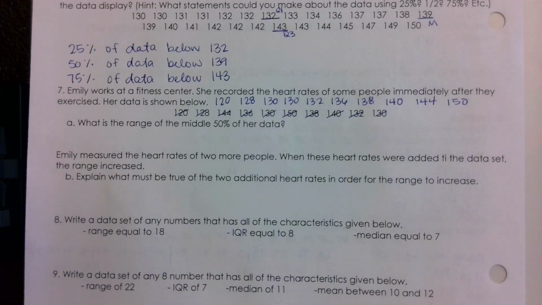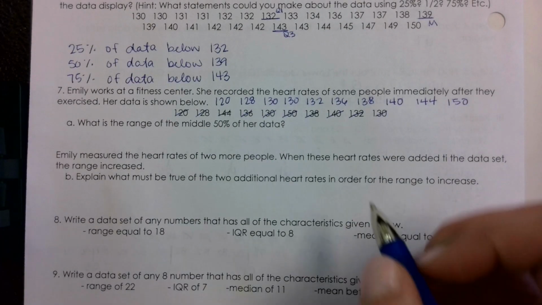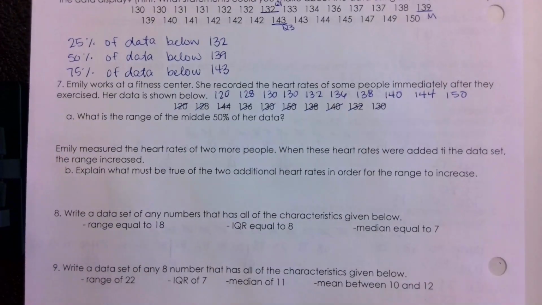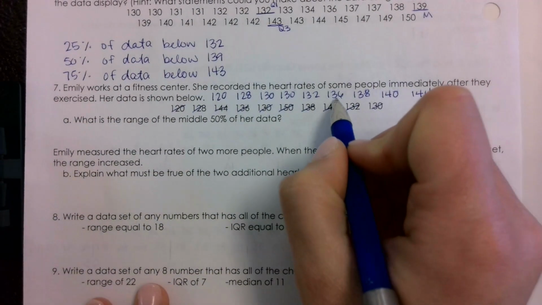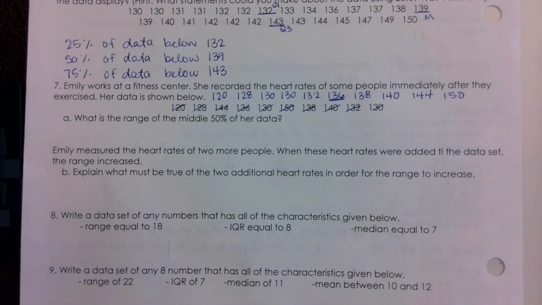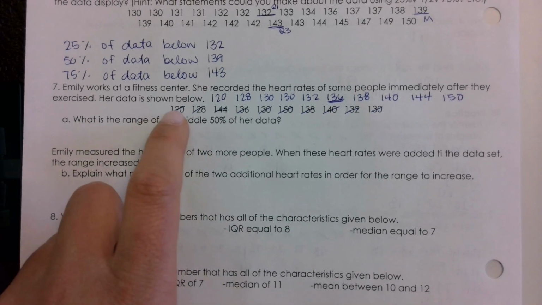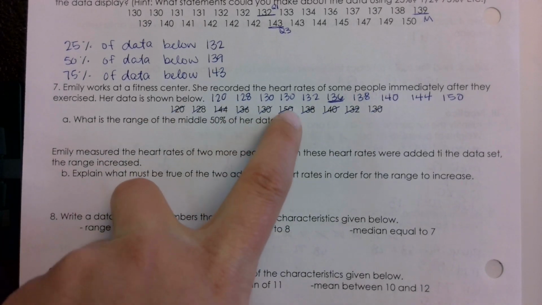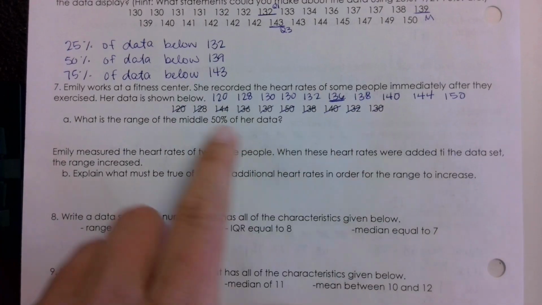Did you put the numbers in order from least to greatest? Yeah. 136? Yeah? That okay? Did I skip something? Oh, I forgot a number somewhere.